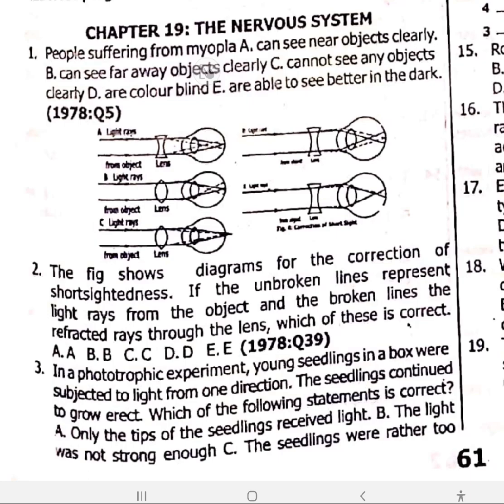Also, other eye defects. Roman figure I, presbyopia. This is common within elderly people. Roman figure II, astigmatism. This is due to the uneven cornea. Roman figure III, cataract. Cataract is a cloudy material obstructing the lens. That's what they call cataract.